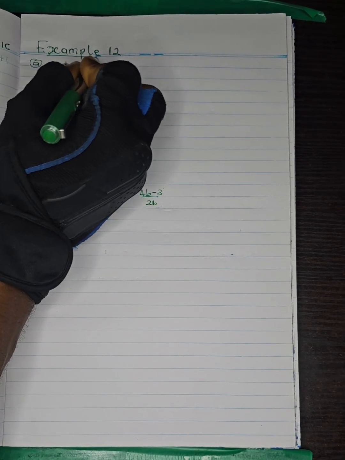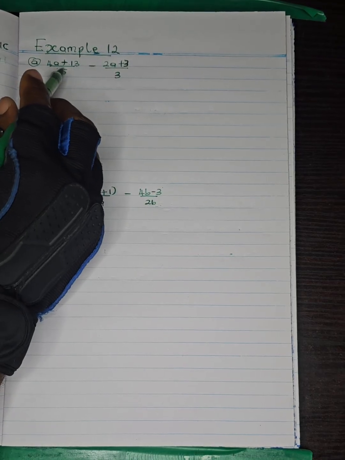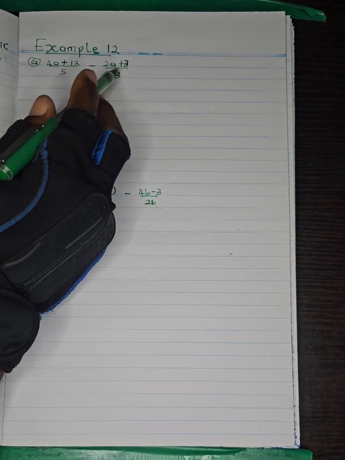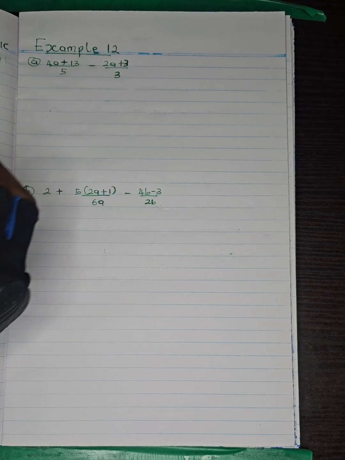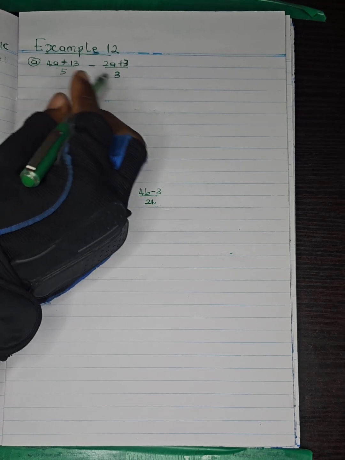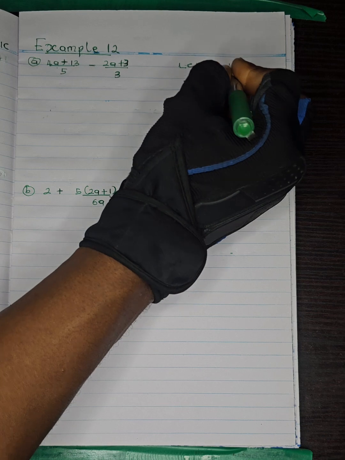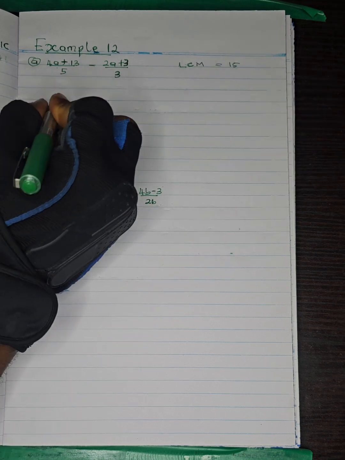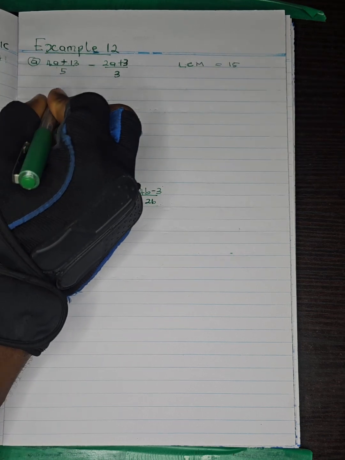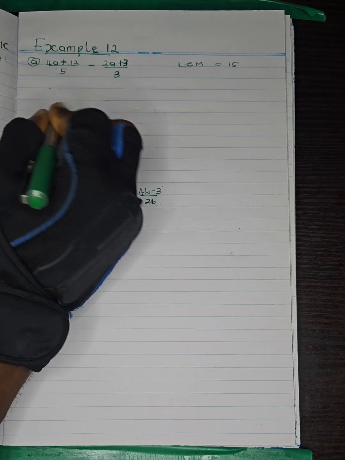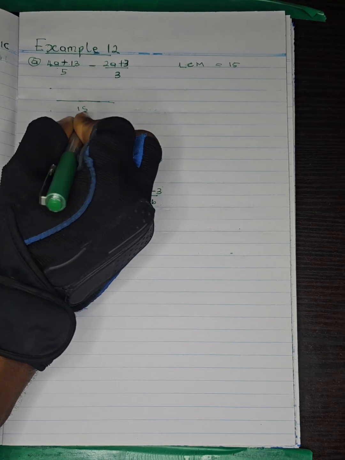In this example 12, we have 4a plus 13 over 5 minus 2a plus 3 over 3. So this is very simple. All we need to do is find the LCM of 3 and 5. LCM of 3 and 5 is what? 15. So I don't need to rewrite this, so let me just go straight to it. I have something like 15.